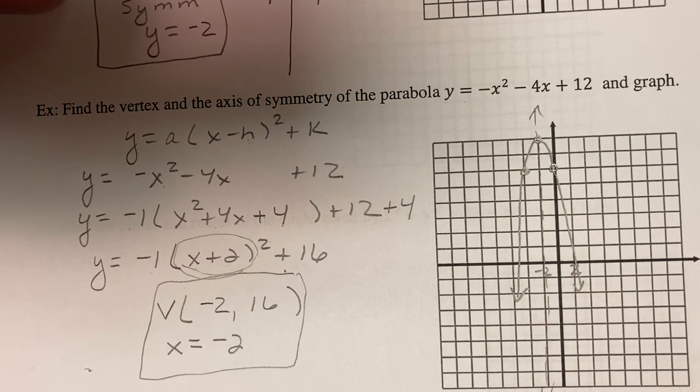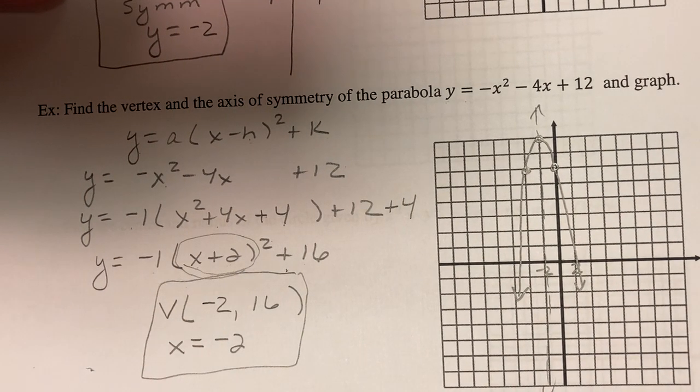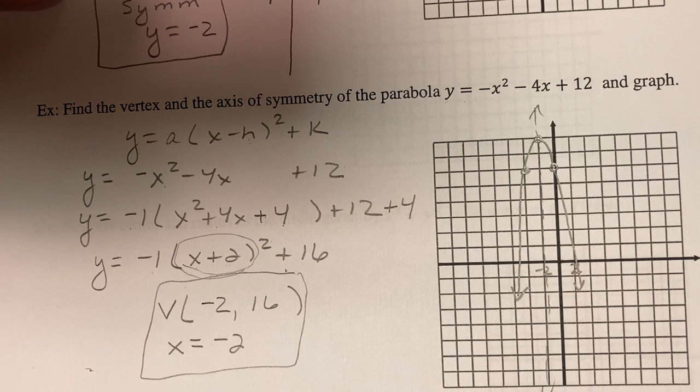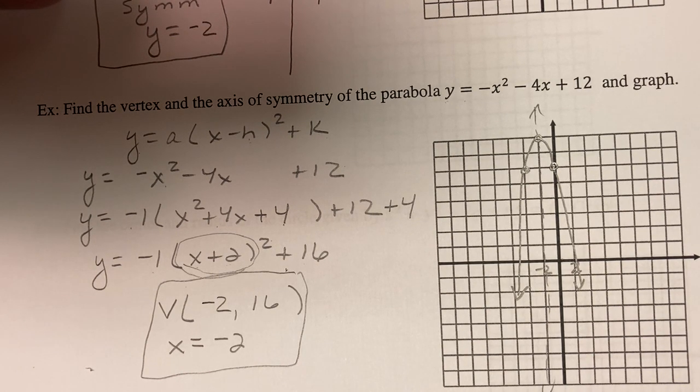Now remember, that looks fairly skinny only because we had to go by 2's on this graph. All right, so this is part 1. I'm going to do a part 2 of the video for our circles.